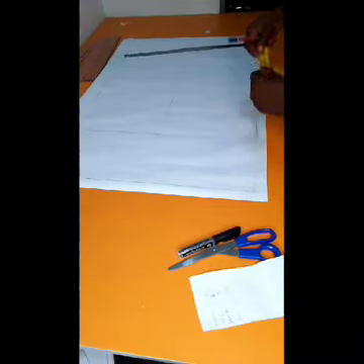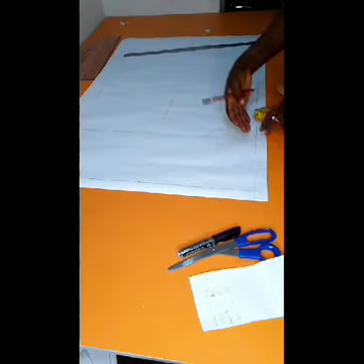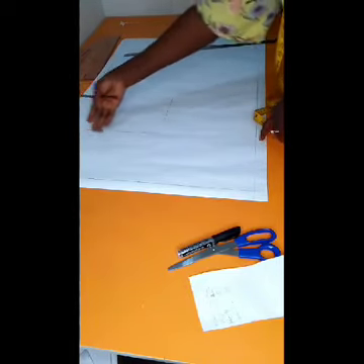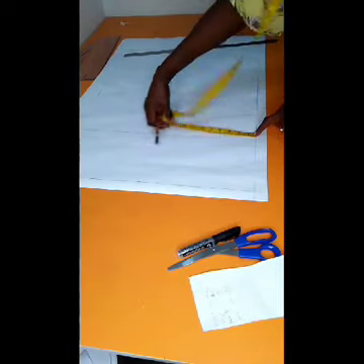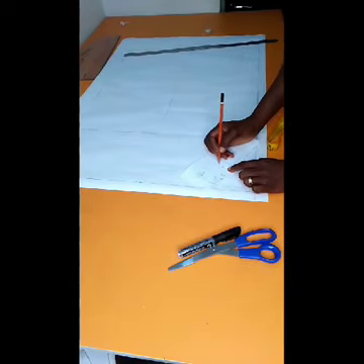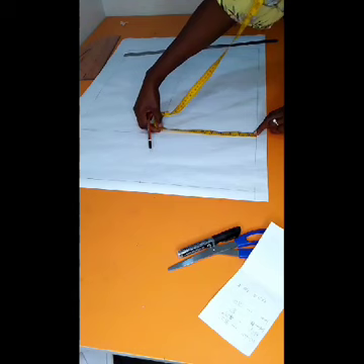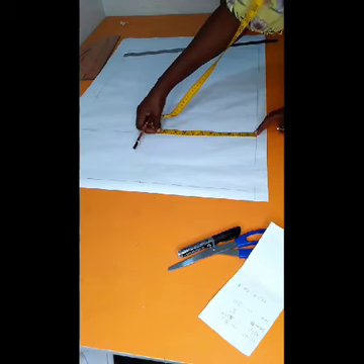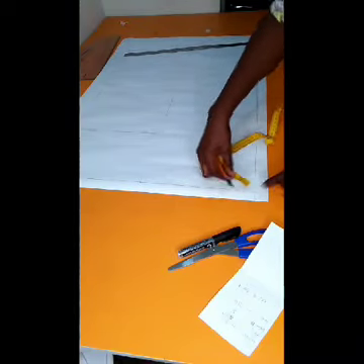Next I'm going to insert my hip measurement. Already I have my hip measurement, because it's my hip measurement that I used in making this box. I'm going to divide it by 4. 42 divided by 4 gives me 10.5. If I check this now, I have my 10.5 here. That's my hip measurement.